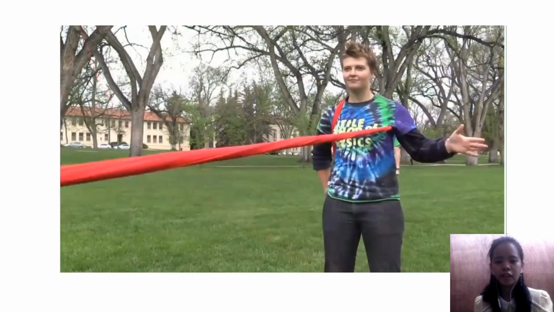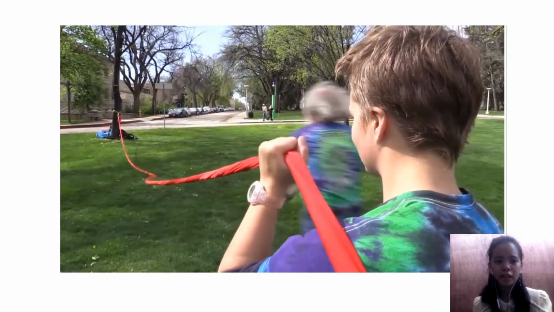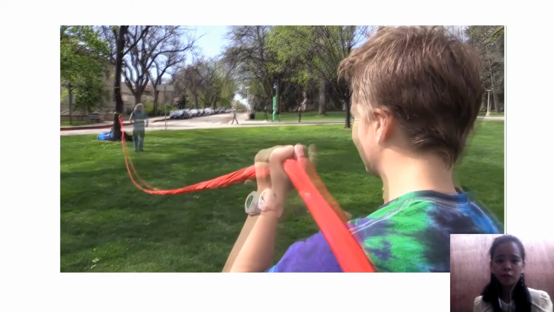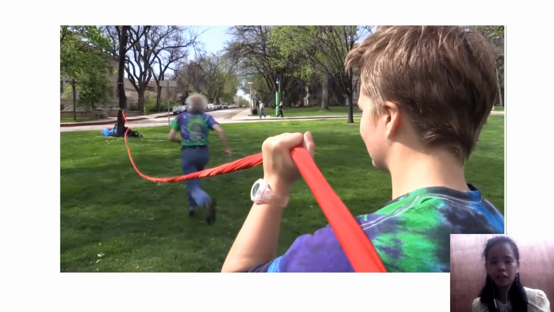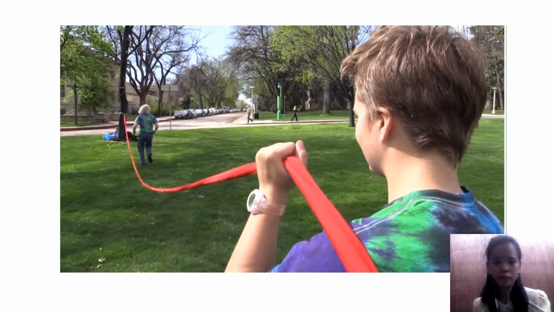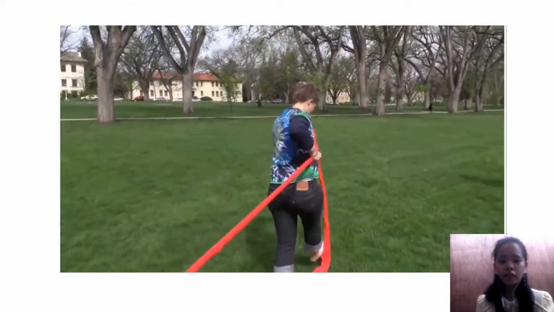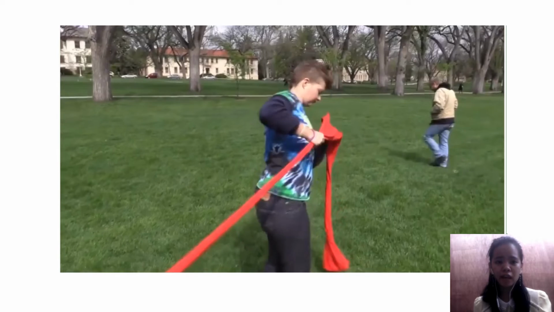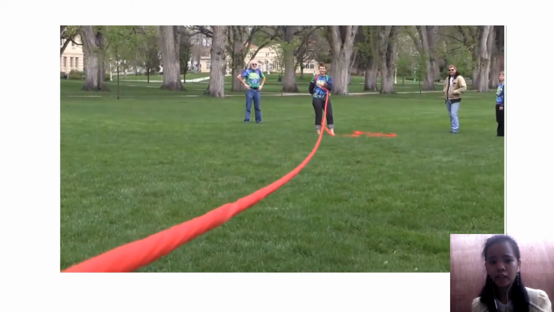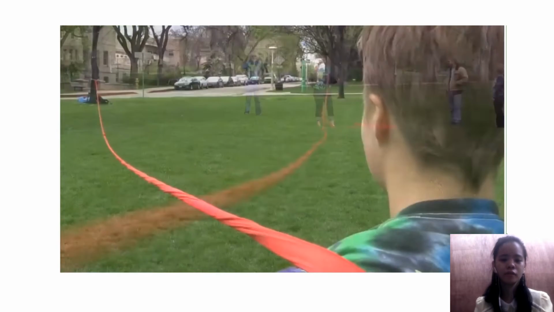So, we can see that the guy is holding a fabric and a wave occurs when the fabric is pulled back from its equilibrium position and the energy is transferred down the fabric. When the wave reaches the end of the fabric, it bounces back, similar to when a sound wave hits a barrier and creates an echo.